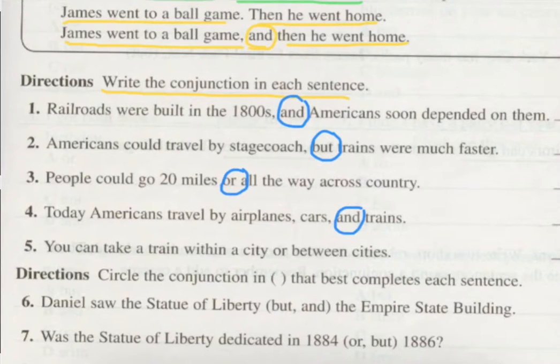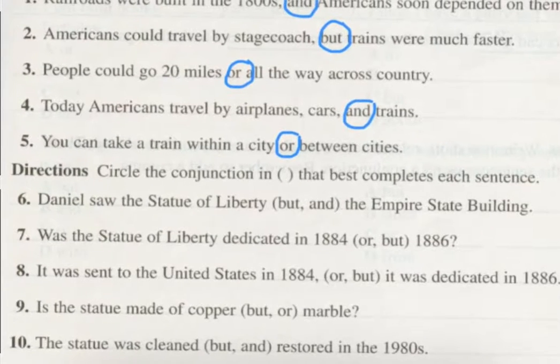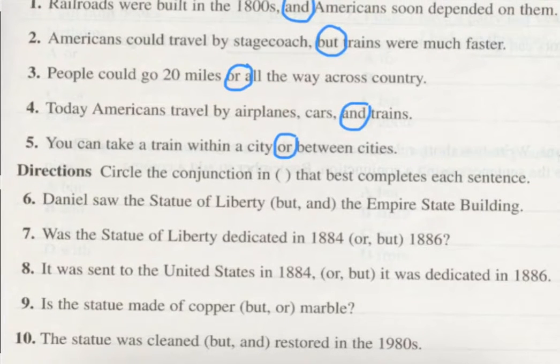And finally, number 5. You can take a train within a city or between cities, and my conjunction is the word or. And here is a choice, right? You can either take the train within a city, or the other choice, you can take it between cities. All right, let's look at numbers 6 through 10. The directions say to circle the conjunction in the parentheses that best completes each sentence.